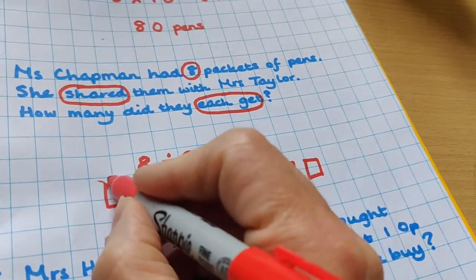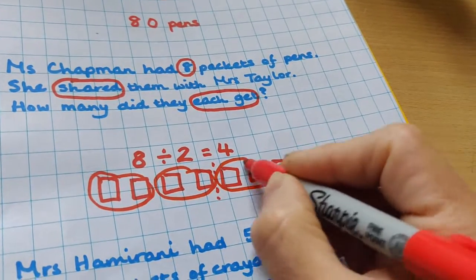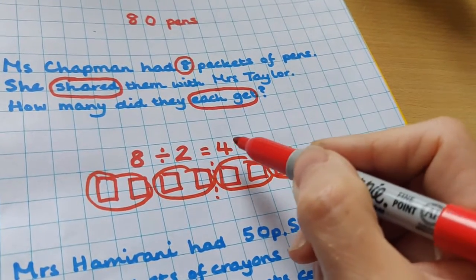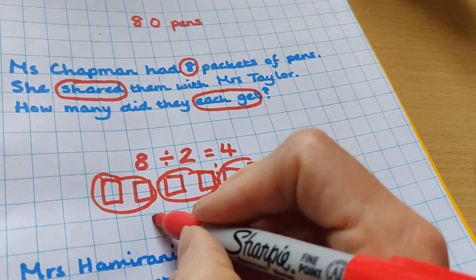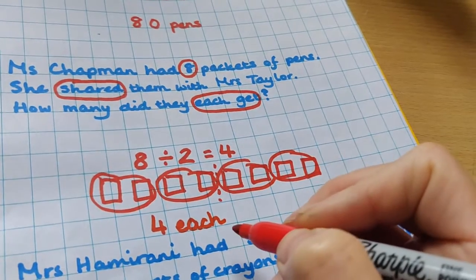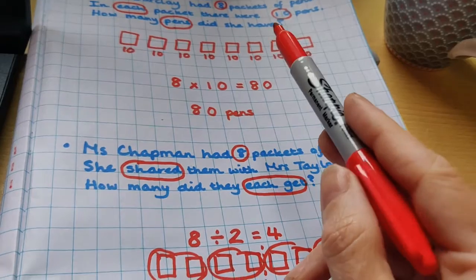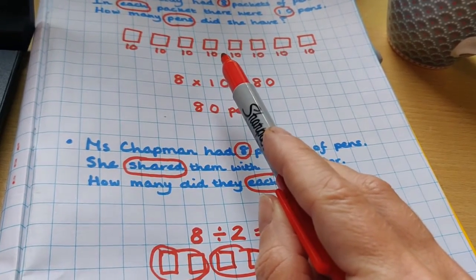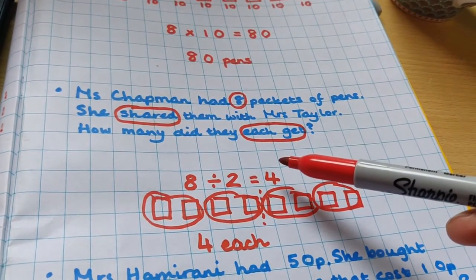What about if I put it into groups of 2? How many groups would I make? Yeah, I made 4. So the 3 different methods all found the same answer, that they each got 4. 4 each. Okay. So even though these both started the same with 8 packets of pens, this one was actually asking you to multiply the packets of pens. This one was asking you to share, divide the pens.